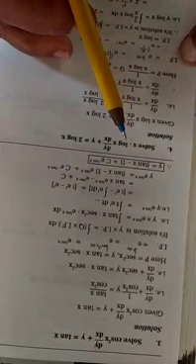The next example is: solve x log x dy by dx plus y is equal to 2 log x. Again, the equation is not itself in the form dy by dx plus py is equal to q. Some adjustment is required. You have to divide throughout by x log x so that dy by dx remains alone. So dy by dx plus 1 upon x log x into y is equal to 2 log x upon x log x.